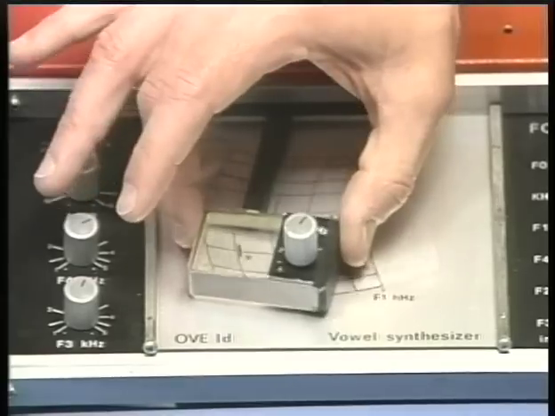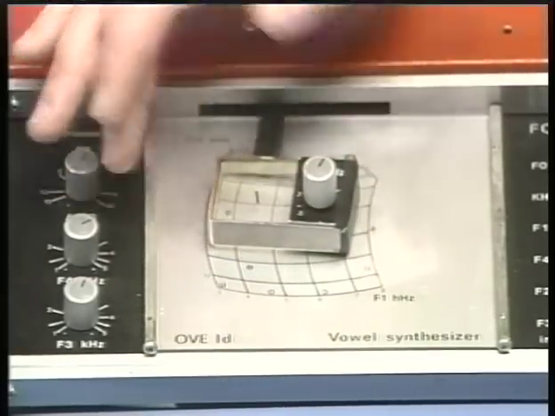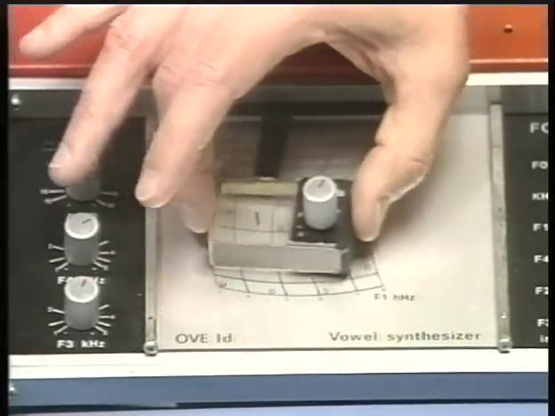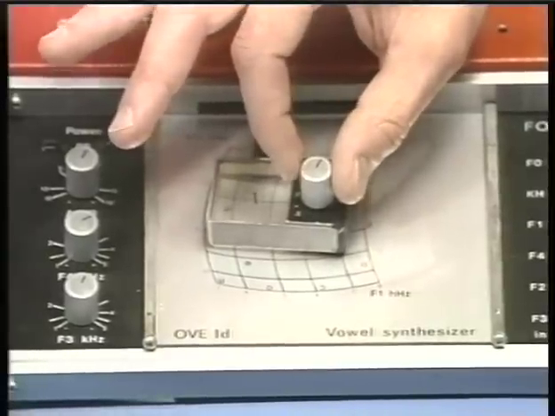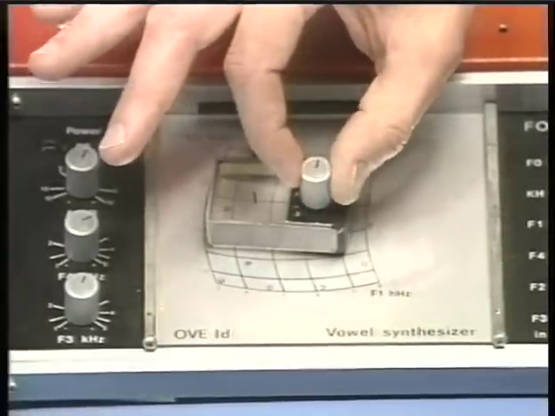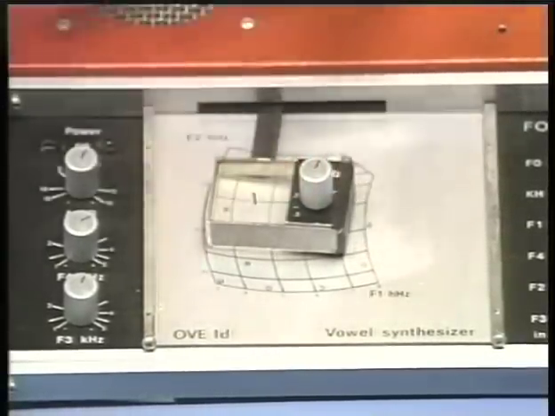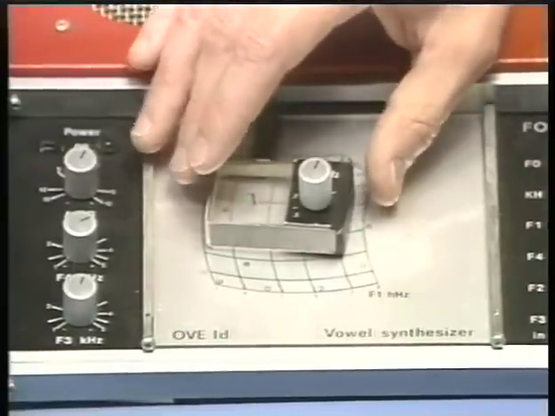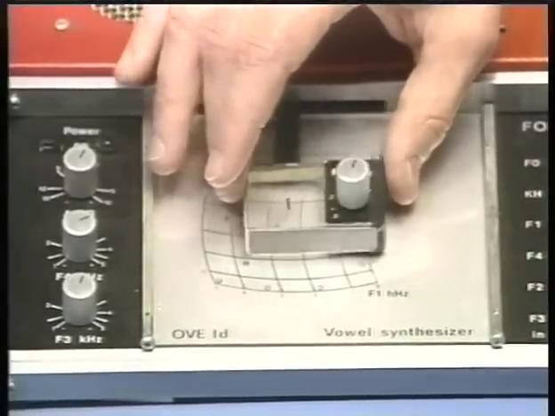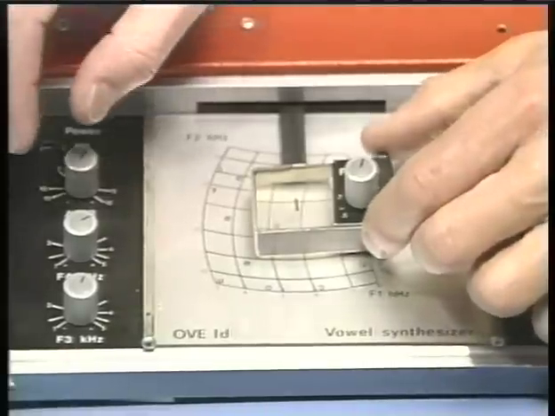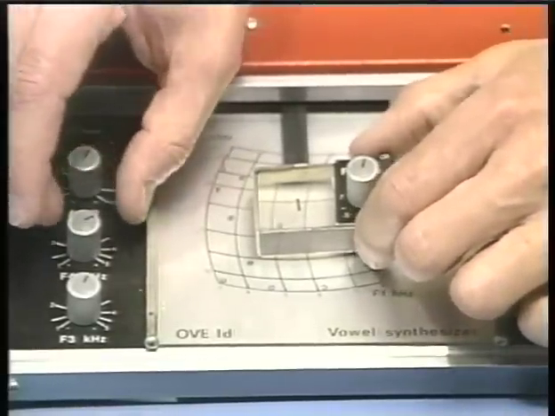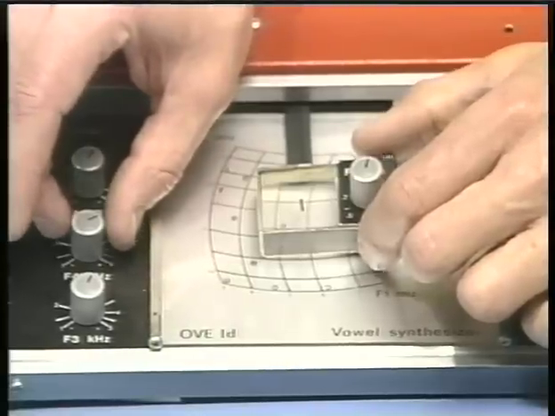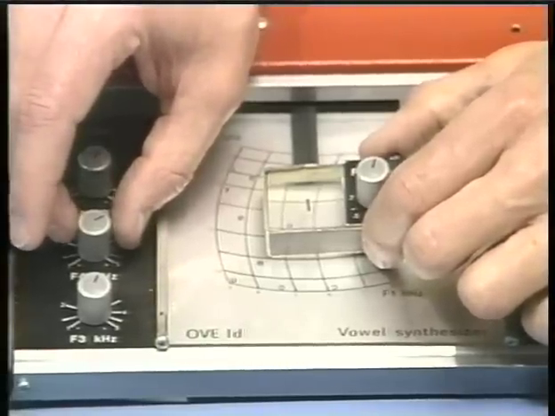The 1st resonator by moving the joystick along this axis, and the 2nd resonator by moving the joystick along this axis. And then in addition to controls on the 4 resonators, we can control the fundamental frequency of the excitation, and we do that with this knob. So let's first of all just listen to one of the resonators, and the resonator that I'll play is the 4th resonator, and what you'll hear first is the output as I vary the center frequency of that resonator.